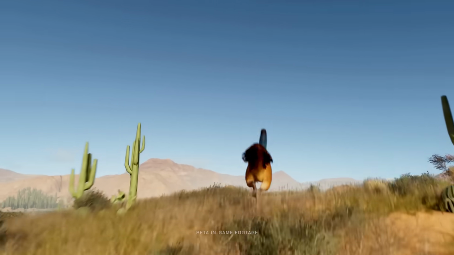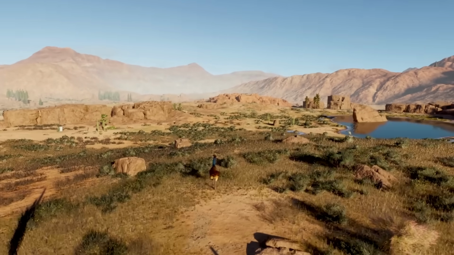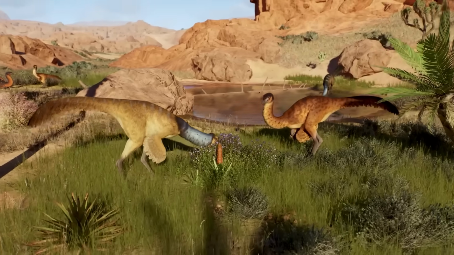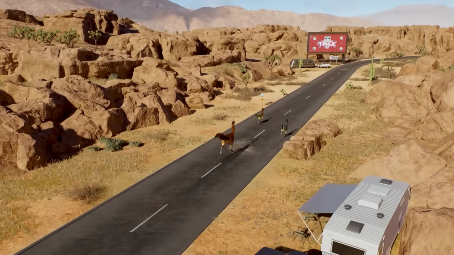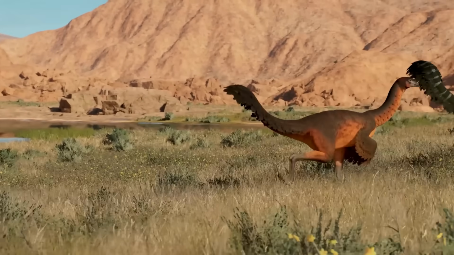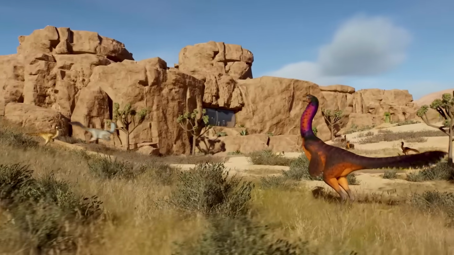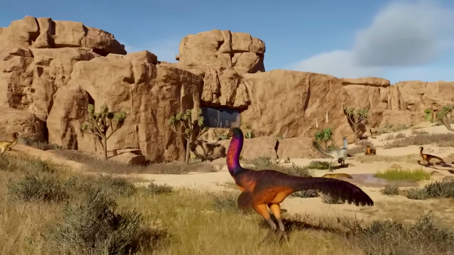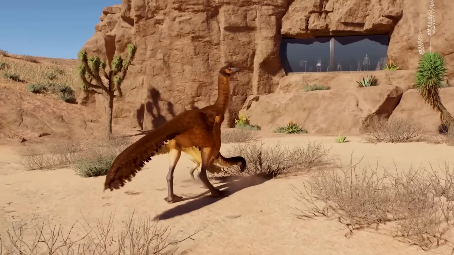Most of the other dinosaurs, like the Velociraptor, the Stegosaurus, the Triceratops, the Brachiosaurus, they're all pretty much spot on to the ones that you see in the films. So nothing really needs to be changed there. So yeah, they're pretty much perfect.